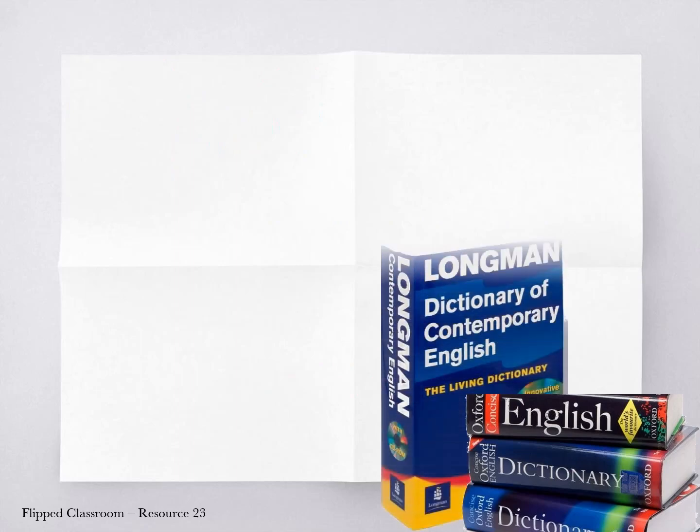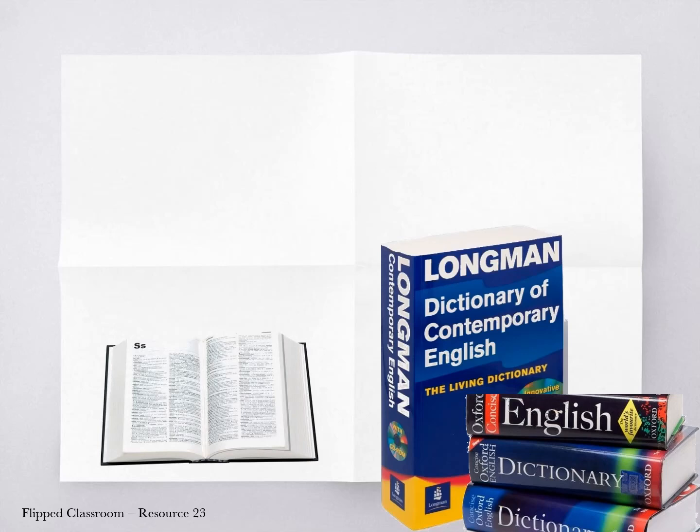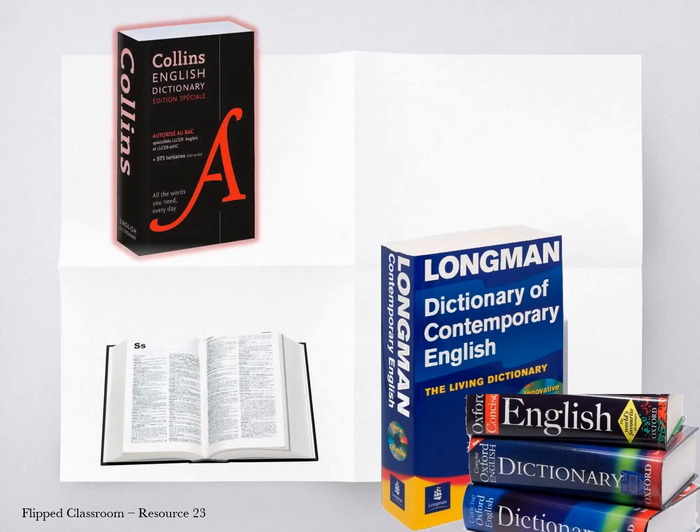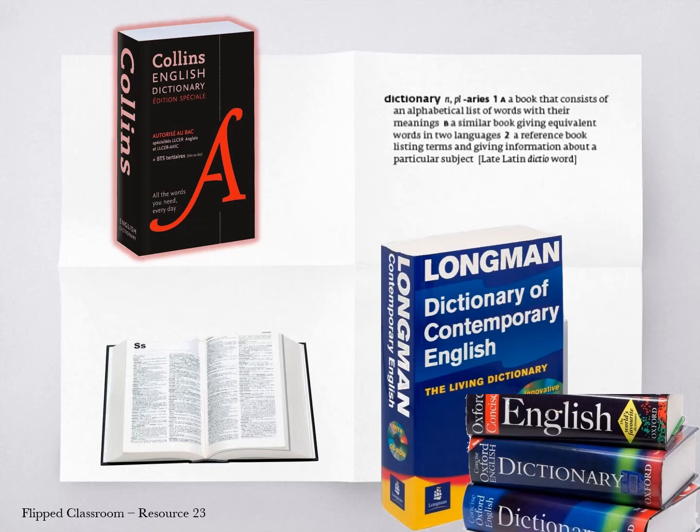This year, for your written exam, you will be allowed a dictionary, not any dictionary. You will not be able to use a bilingual dictionary, but rather a monolingual one, the one appearing on your screen. Today we will get acquainted with this particular monolingual dictionary. In a nutshell, a monolingual dictionary explains the meaning of a word in the language that you're learning, i.e., if you're learning English, the definitions in the dictionary will be written in English.